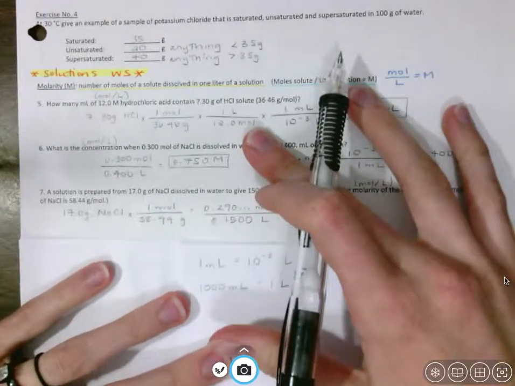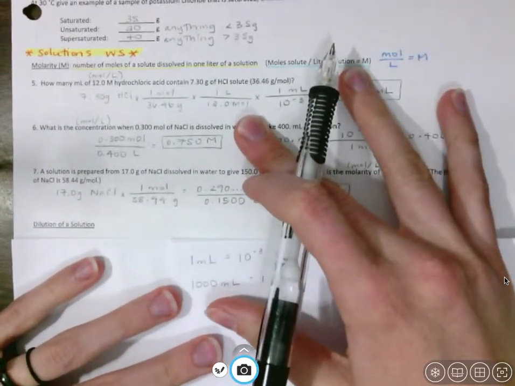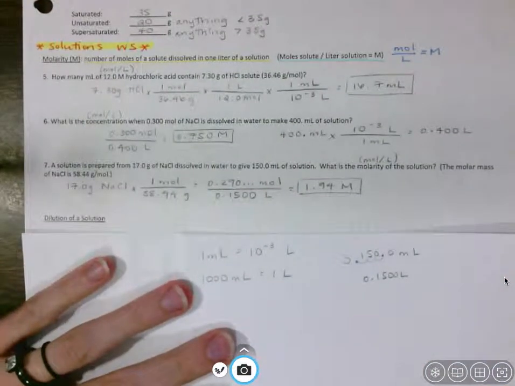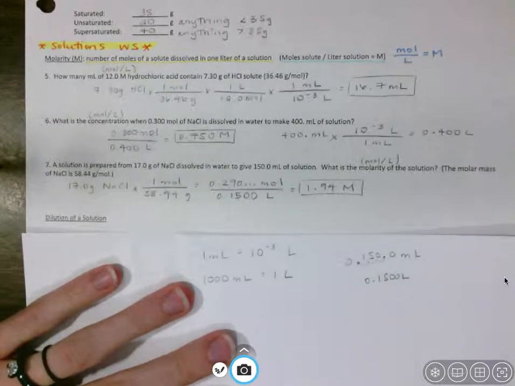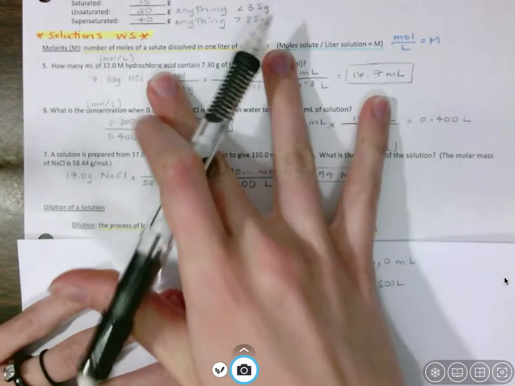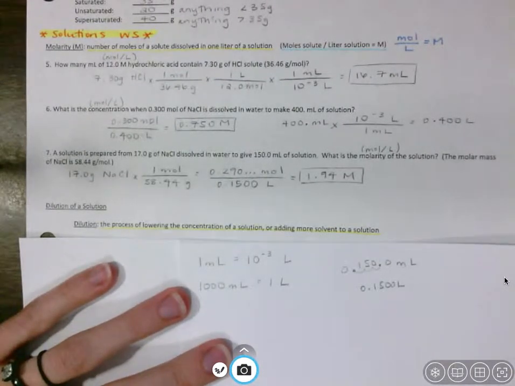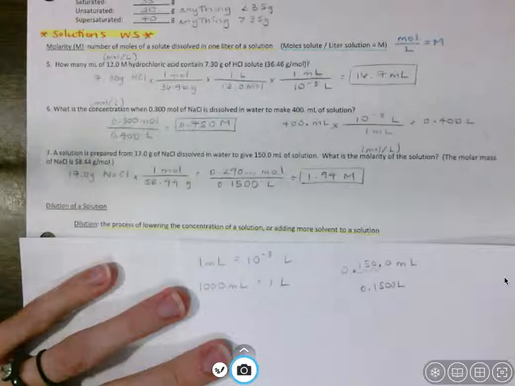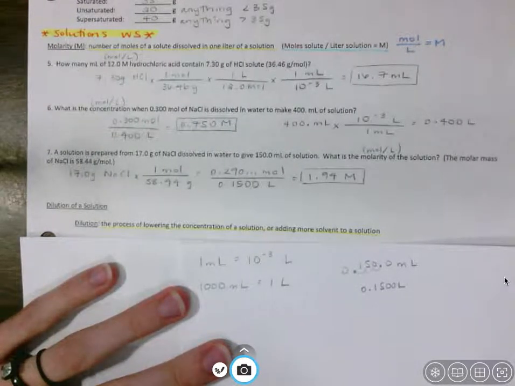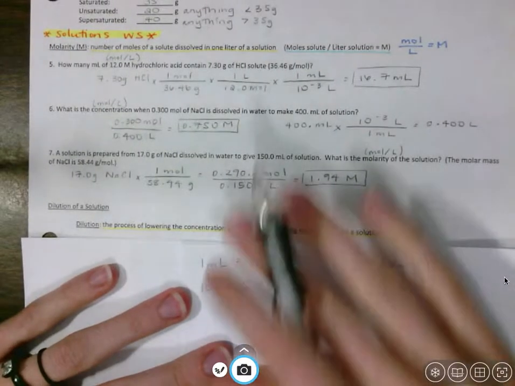All right. We're going to be talking about dilutions next. So dilutions, here is our official definition. The process of lowering the concentration of a solution. So we're adding more solvent to a solution. Typically, we're going to be adding water, but not always.